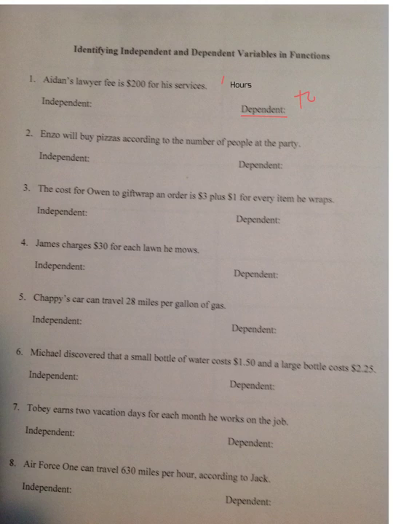So you could even think of it as his total fee depends on the number of hours he works. And so if you were to put this on a graph, you would have the x-axis be the number of hours or time in hours, and then the dependent would be the money.